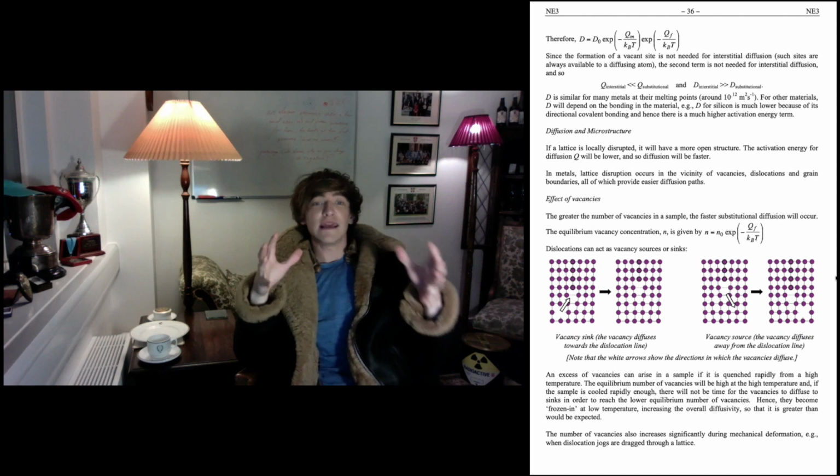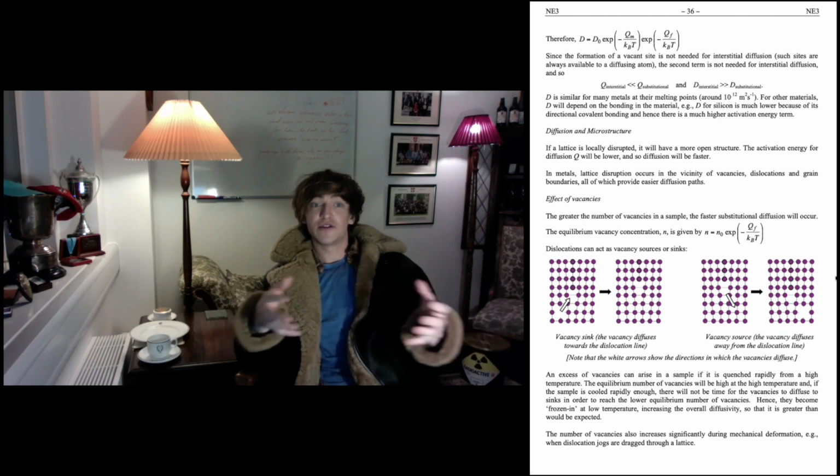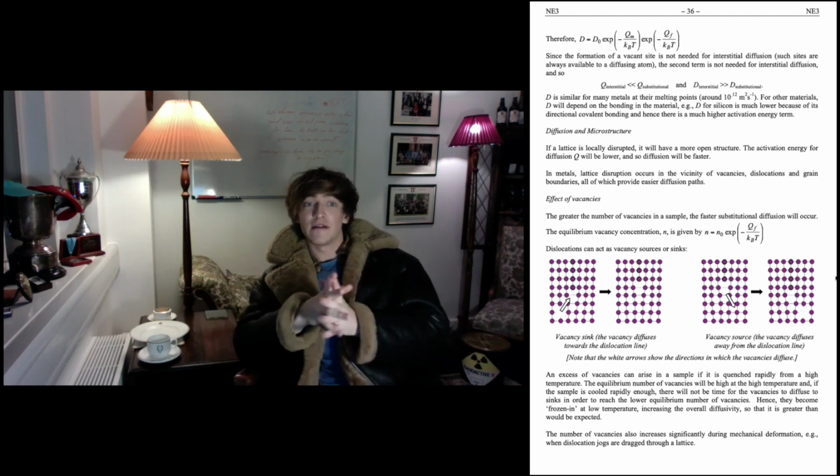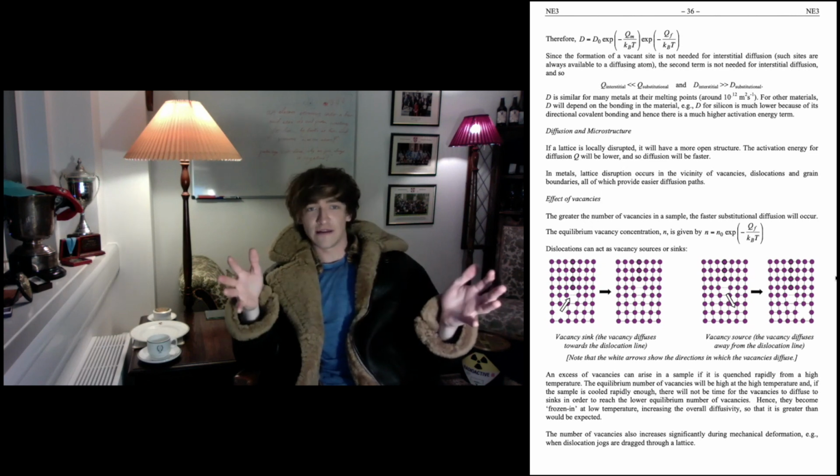Since the formation of a vacant site isn't needed for interstitial diffusion, the second term isn't needed for interstitial diffusion, because you don't need that vacant site. And so the diffusivity of interstitials is far greater than for substitutional atoms.